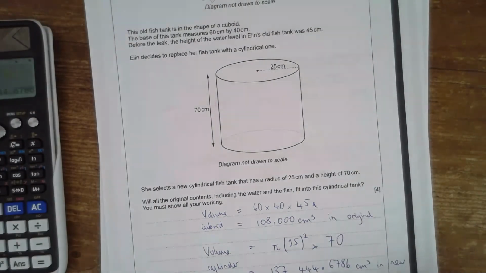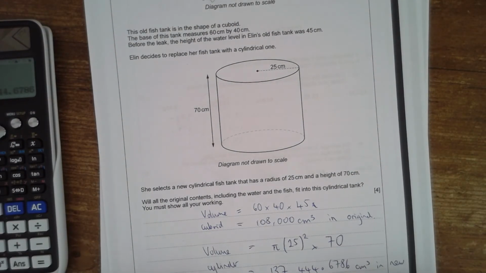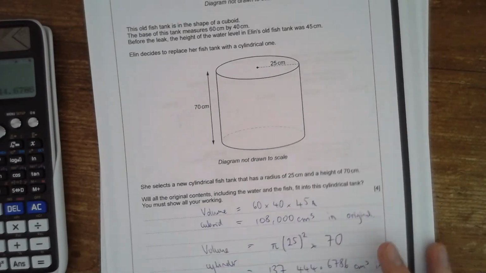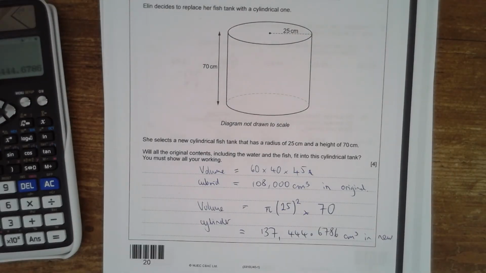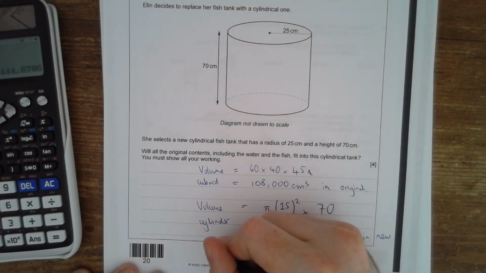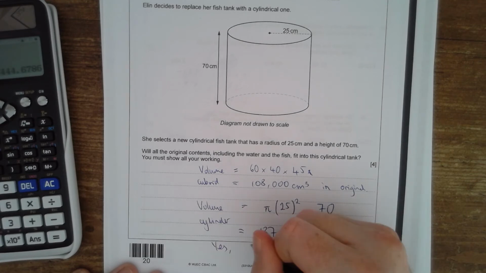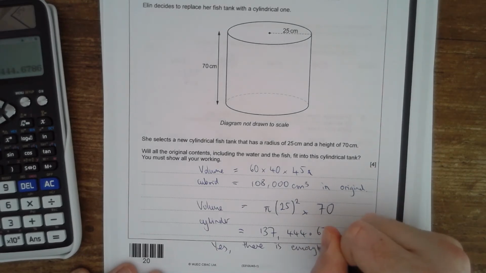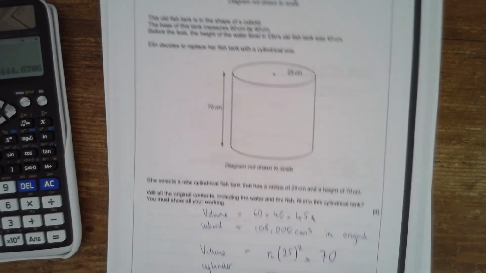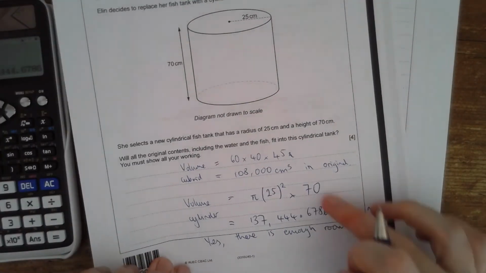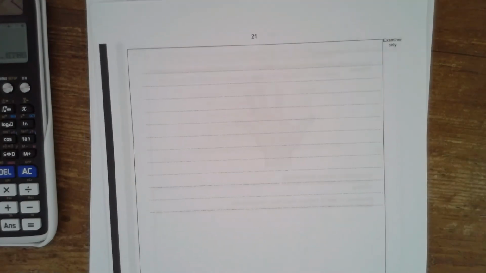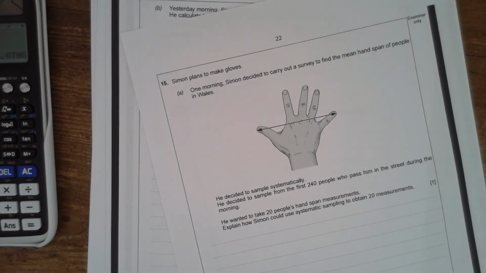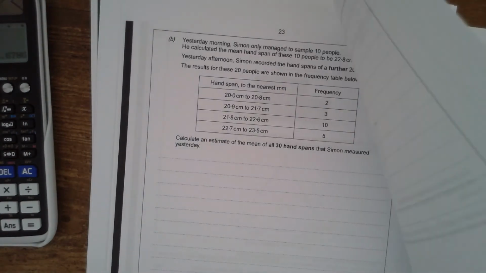Now that's fine, there's more than enough room because it's more than 108,000, okay? So I'm just going to finish off here. Just make sure. Yes, there is enough room. I think there's more space. I could have written that on the other side, but as I had all the numbers there, I thought that's going to suffice, okay? Over the page, and hopefully on to the last question now.